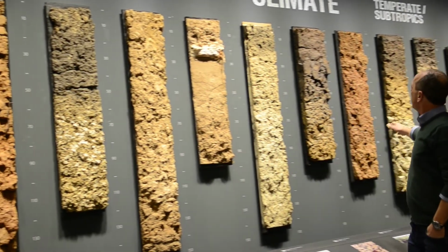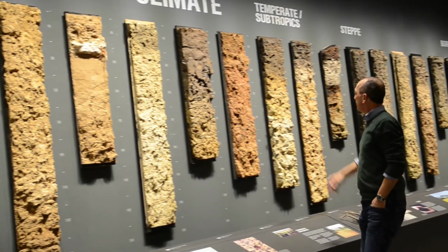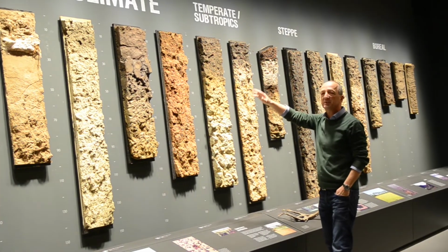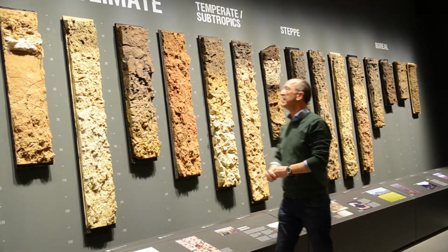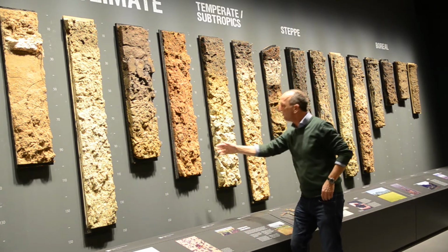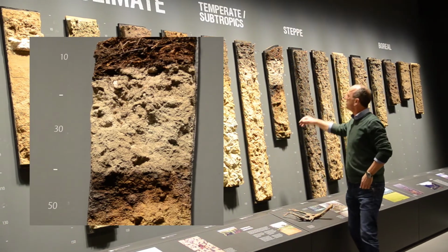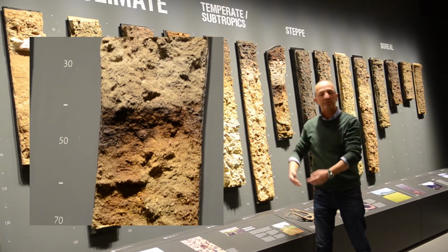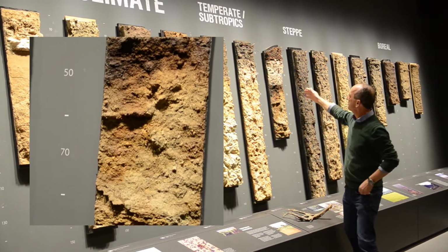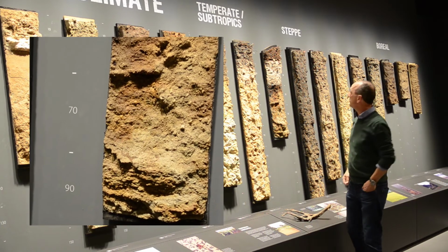Then if we look at the temperate area and subtropics, we find a mix of colors, and there other processes dominate within that particular climate. So we have clay movement, we have podzolization, so again movement of particles through sandy soils, sandy substrate under the influence of rainfall.